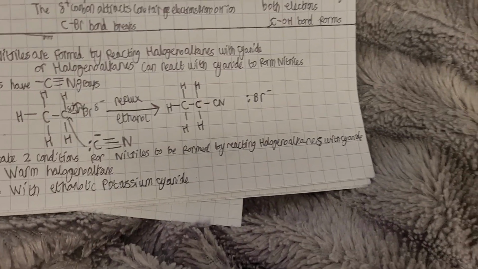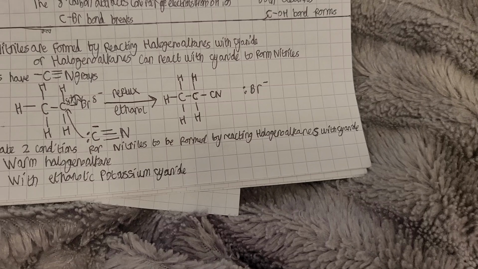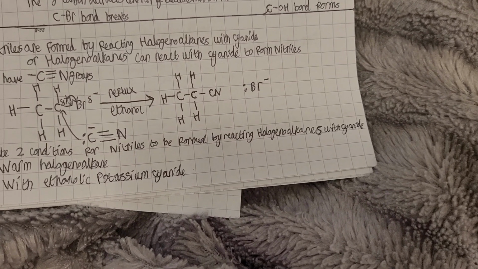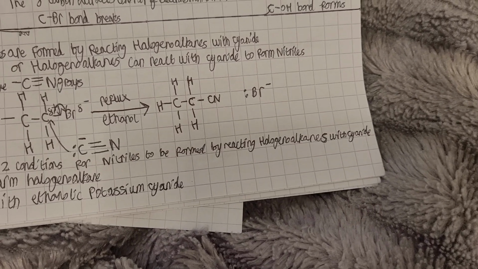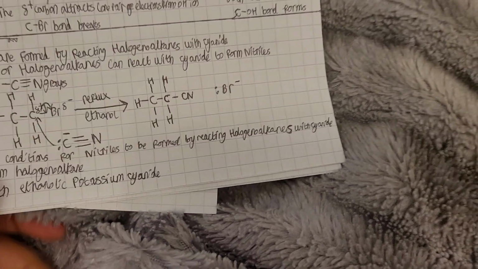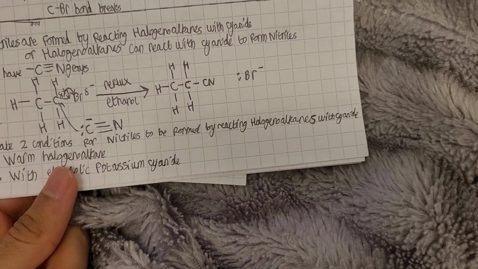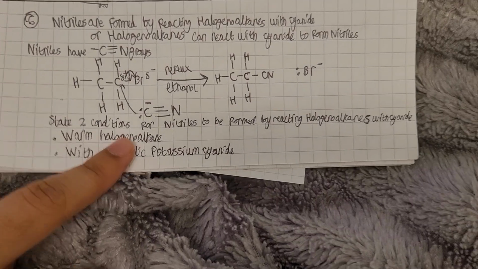But you do need reflux and ethanol for this case. So I could see that potentially being a 2 marker: state the condition and reagent used, reflux and ethanol in this case. So the conditions for nitriles to be formed by reacting halogenoalkanes with cyanide: we want to warm the halogenoalkane with ethanolic potassium cyanide under reflux.